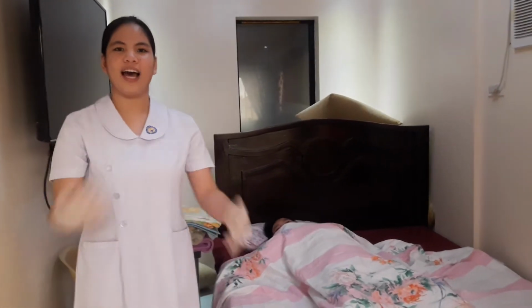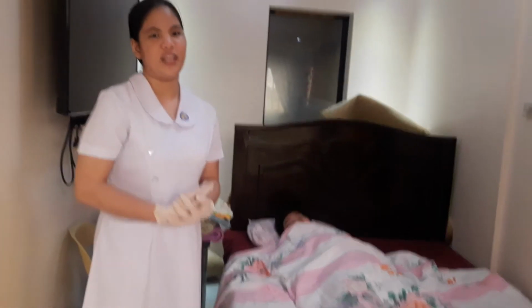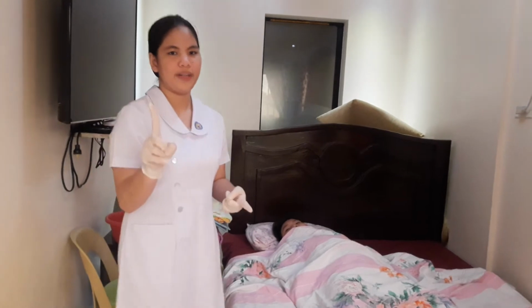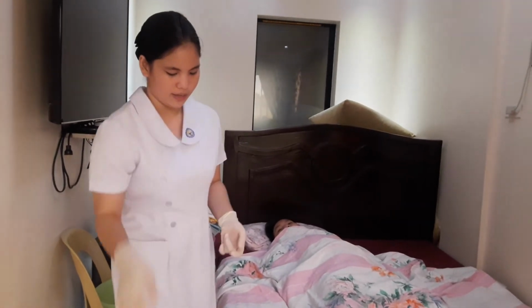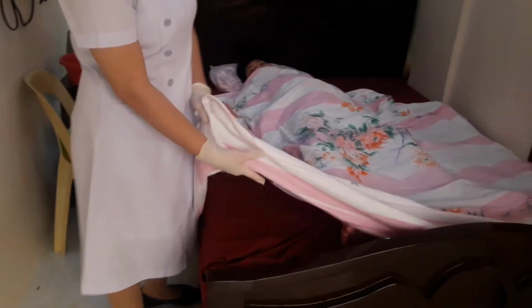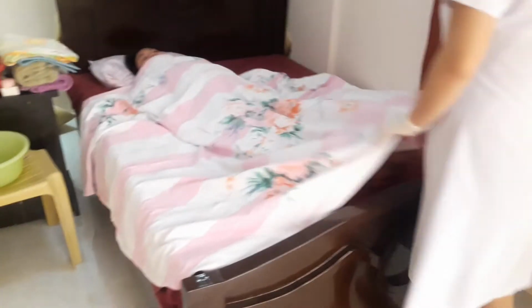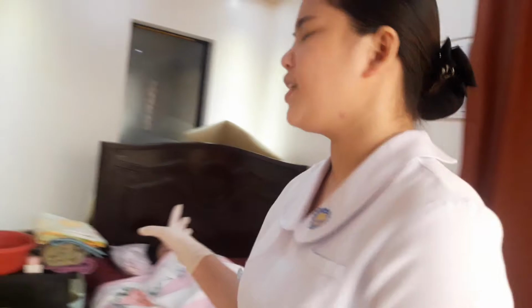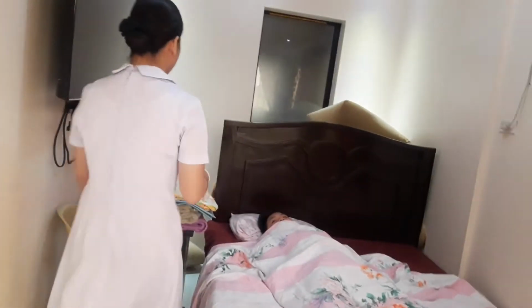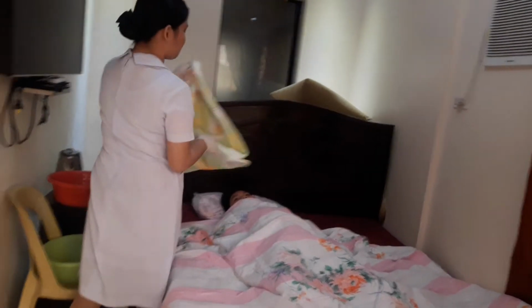After that, we will now move on to the implementation. So first, we will loosen the top sheet of the bed. After we loosen it, we will replace it with a bath blanket.